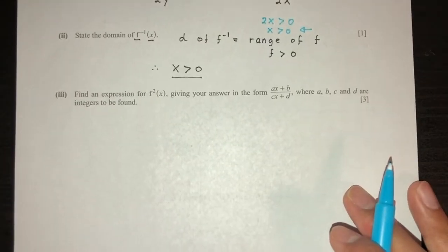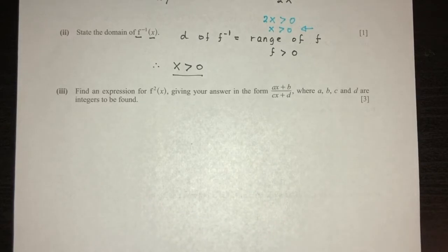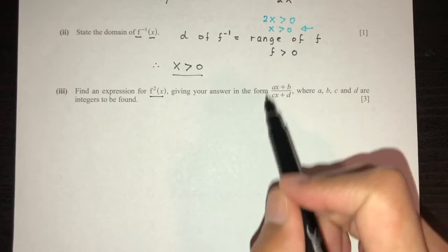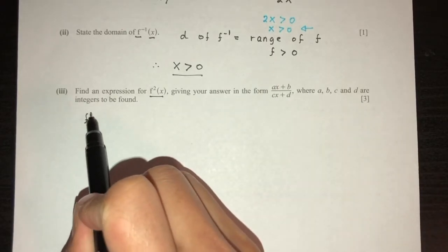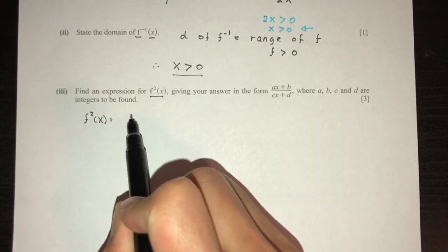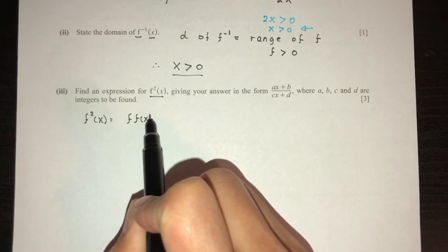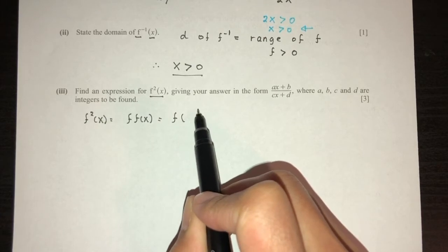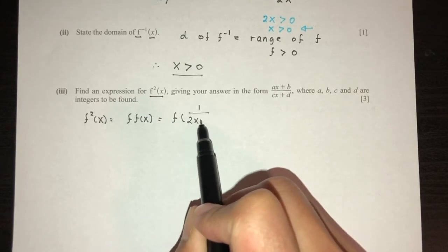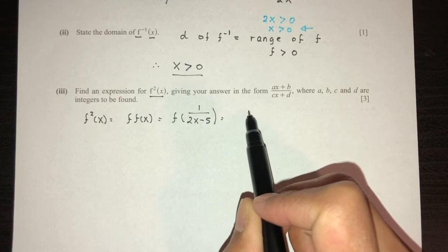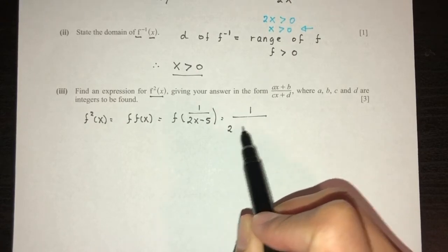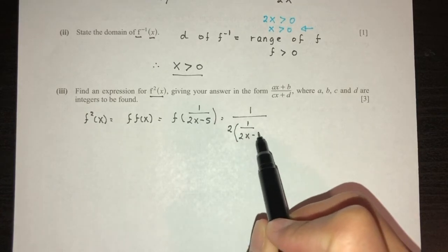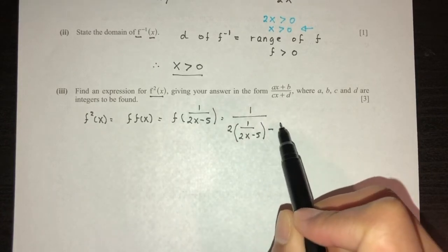That is part 2. Now part 3, find an expression for f square of x, giving your answer in this form. So you have to understand f square of x is actually equal to f of f of x. So f of x will be 1 over 2x minus 5. That will be 1 over 2 times x will be 2 times this, 1 over 2x minus 5, minus 5.